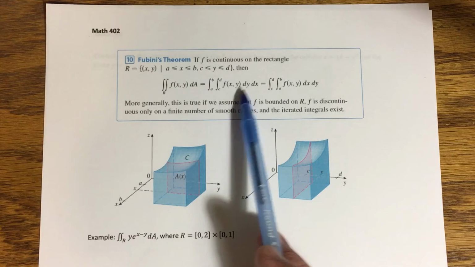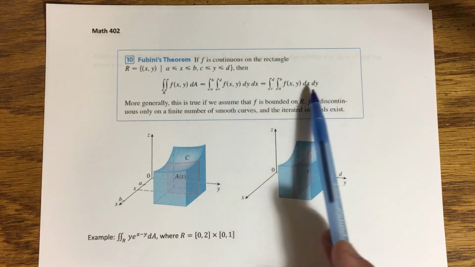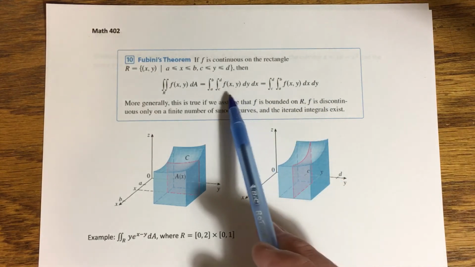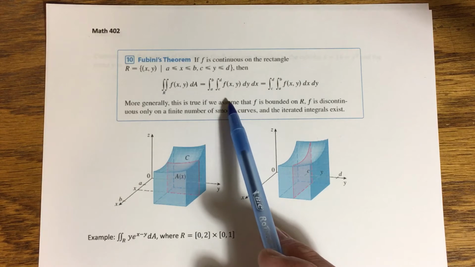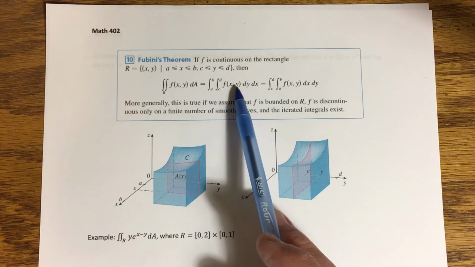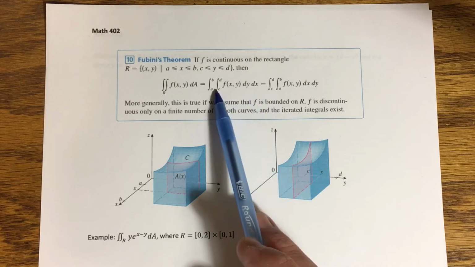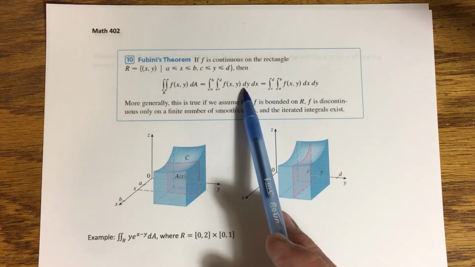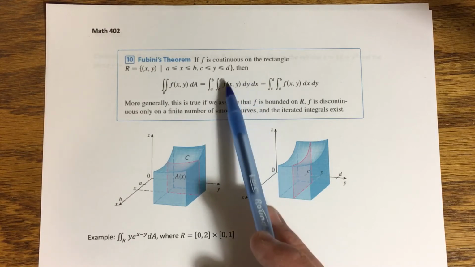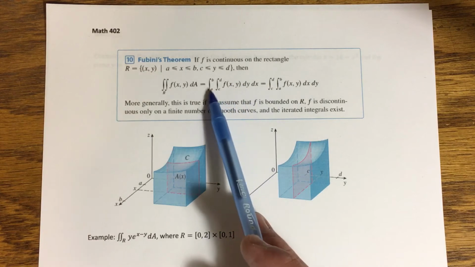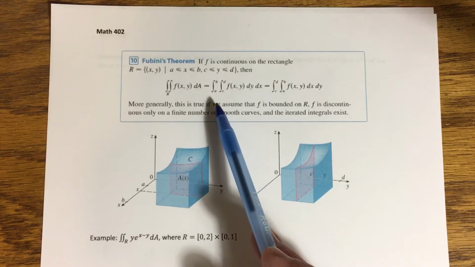And notice that there's two different ways of expressing that here, where the dy comes first followed by the dx, or where the dx comes first followed by the dy. Now remember, the innermost integral is the one you evaluate first. So in this case, the integral from c to d of f of x, y, dy, treat that as a partial integral that we integrate only with respect to y, and then the result is likely to look like a function of x. So that gets passed along to the next integral out here, which we integrate with respect to x.